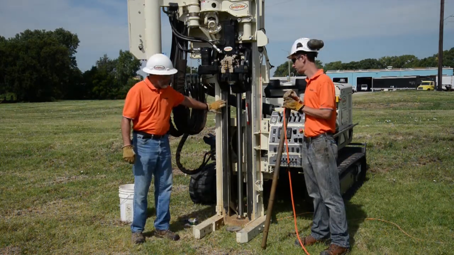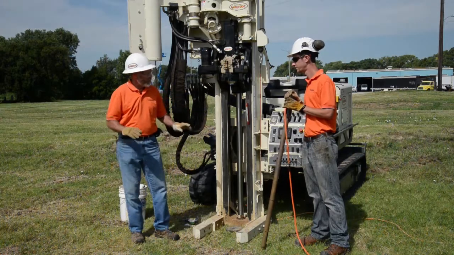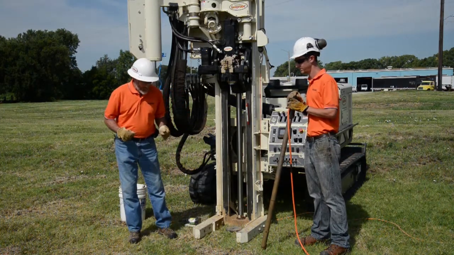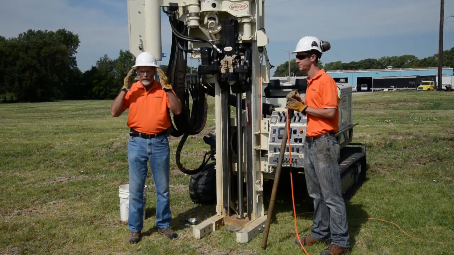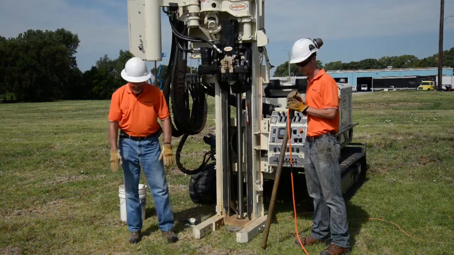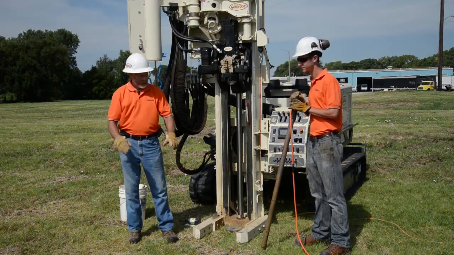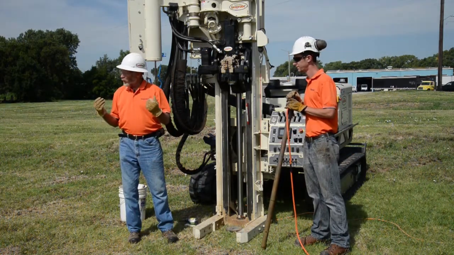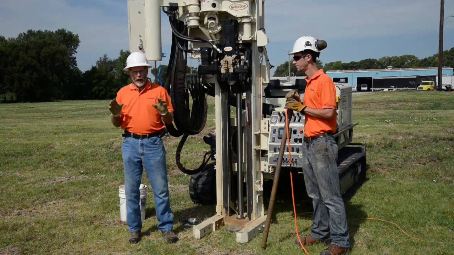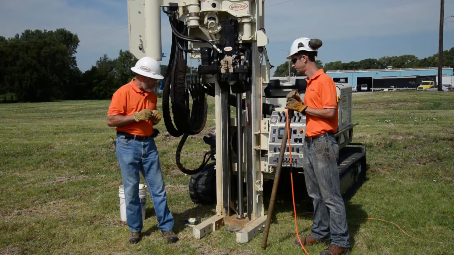In a minute we'll level this up, but Ben reminded me I need to talk about health and safety while we're running the probe machine. So as you can see, we have hard hats, safety glasses, hearing protection, gloves, and steel toe boots. Thanks for reminding me, Ben. So use appropriate health and safety equipment for the job site you're working at.